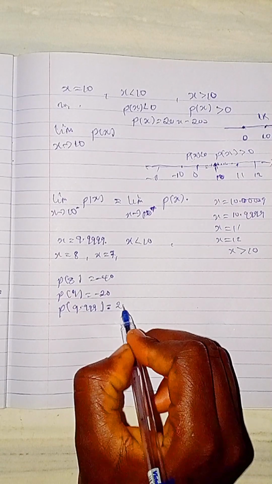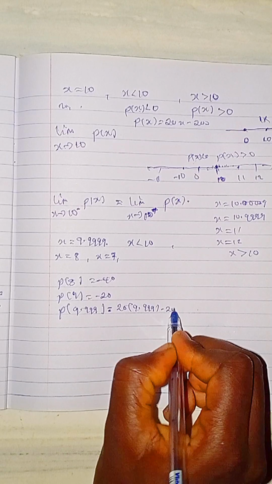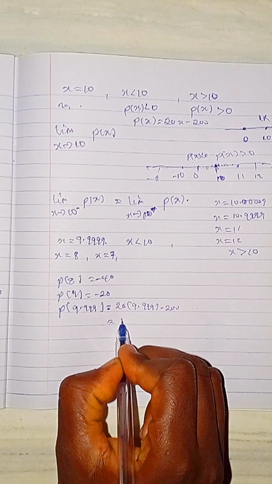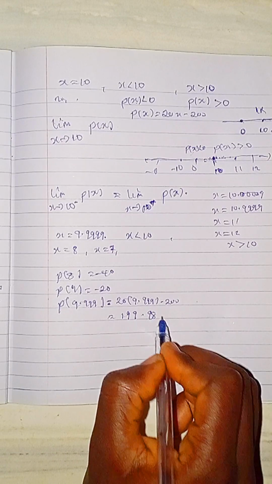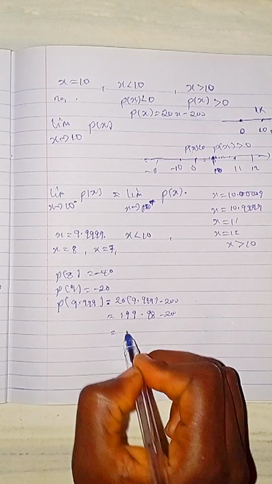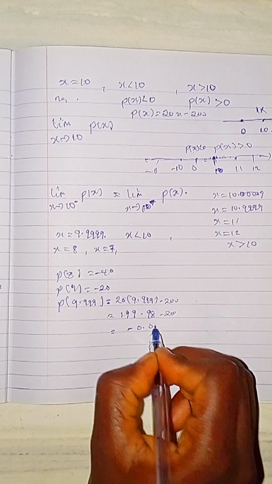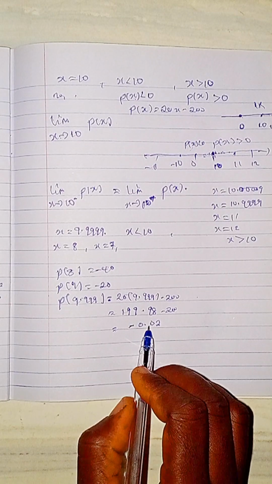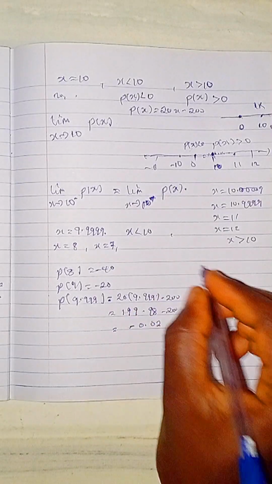This is 20 multiplied by 9.999 minus 200. This will be 199.98 minus 200. This is going to be minus 0.02. Minus 0.02 is very close to 0.